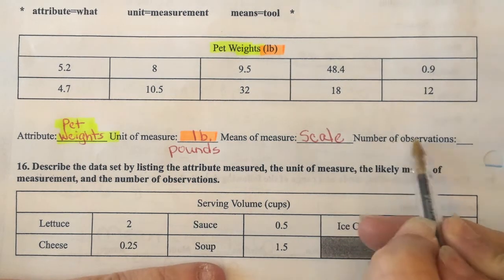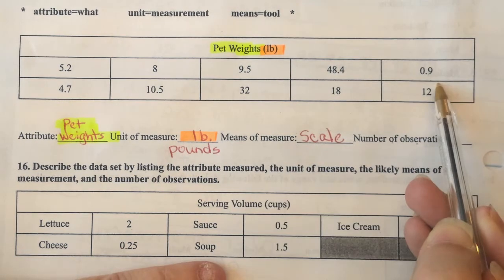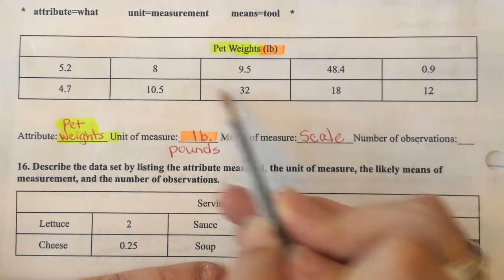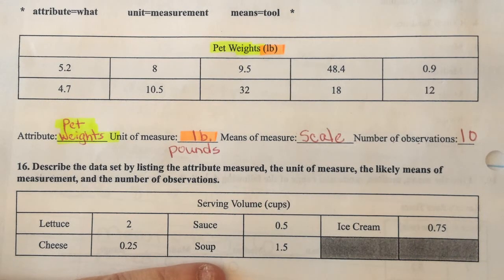Now, the number of observations is just the amount of numbers in your chart. So there are 10 numbers. Oh, wow.